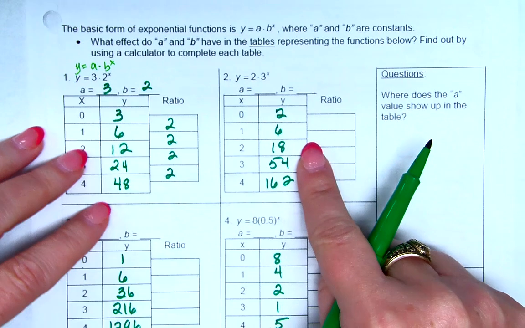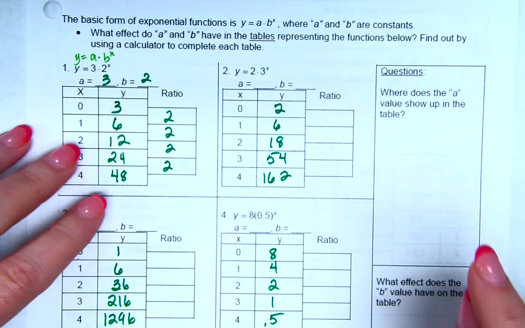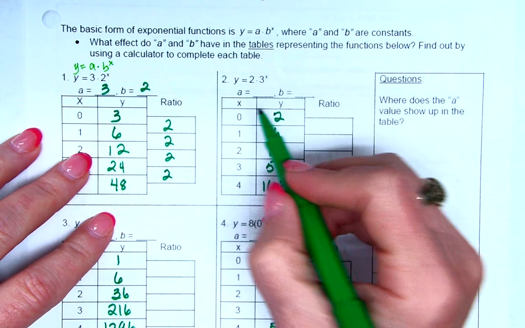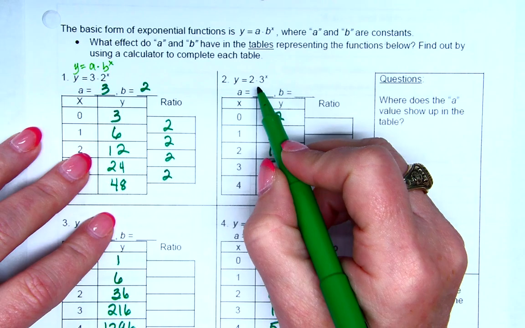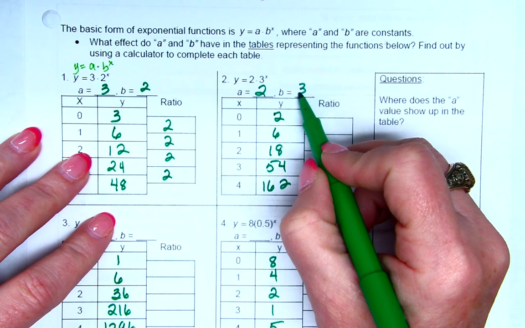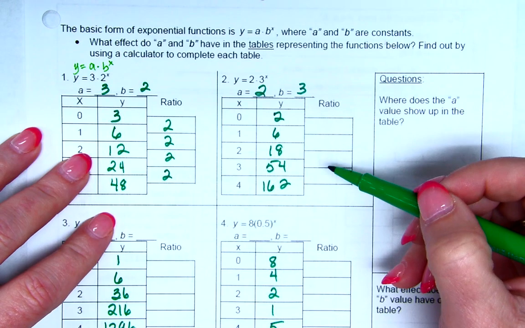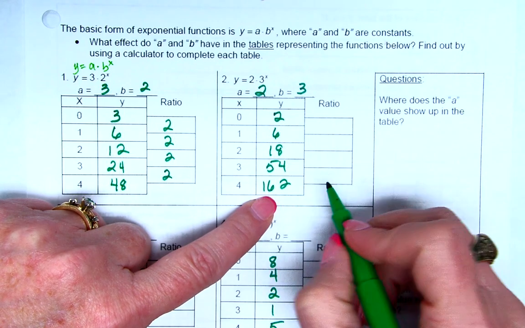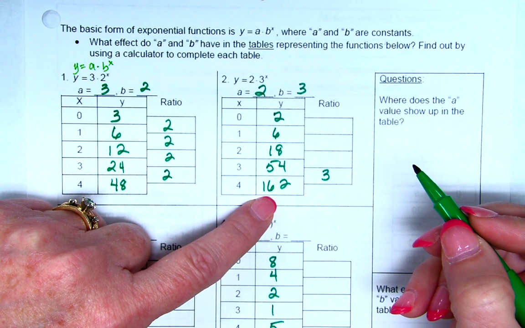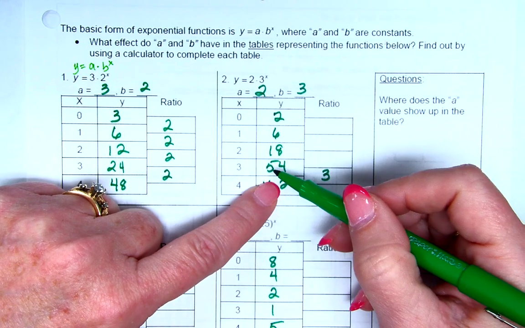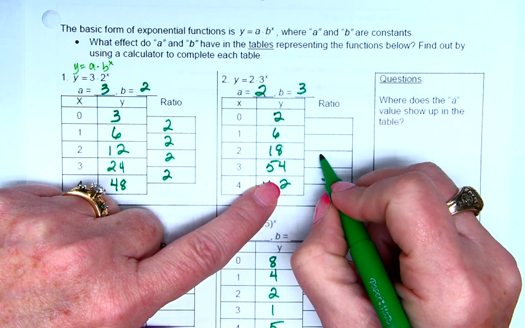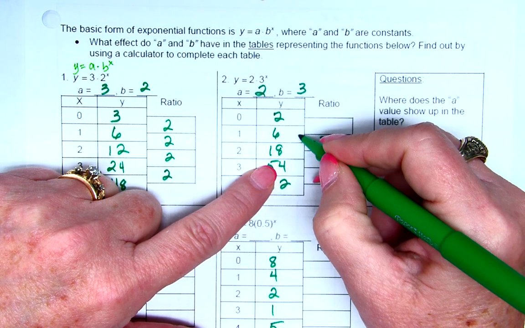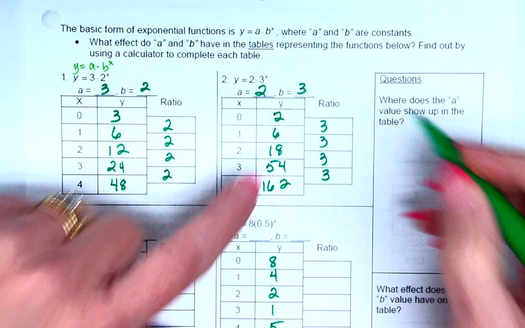All right, look at number 2. We're not making any conclusions yet. We're just saying, how interesting. Knowing what we know, y equals a times b to the x, what is a for problem number 2? 2. And what is b? 3. How do we find a ratio again? Divide. What's 162 divided by 54? 3. What's 54 divided by 18? 3. What's 18 divided by 6? 3. And what's 6 divided by 2? 3.